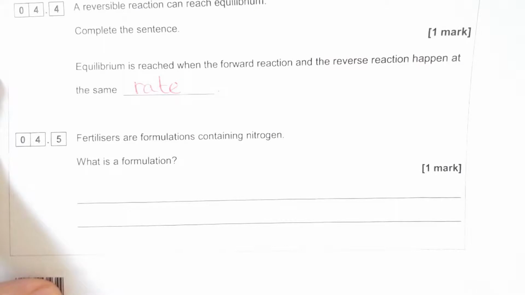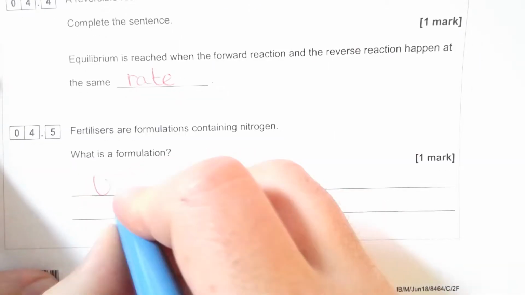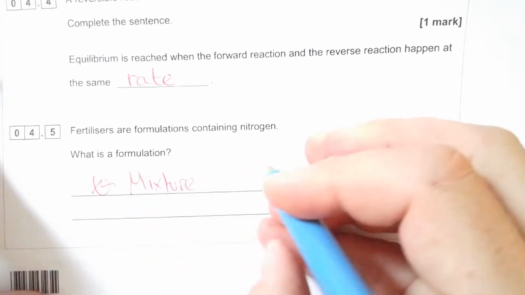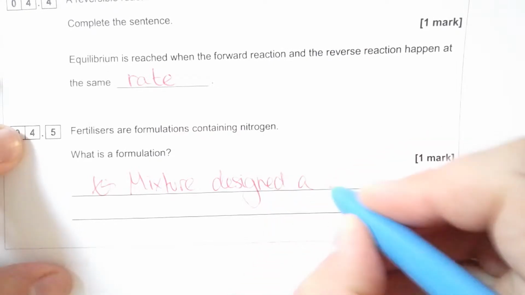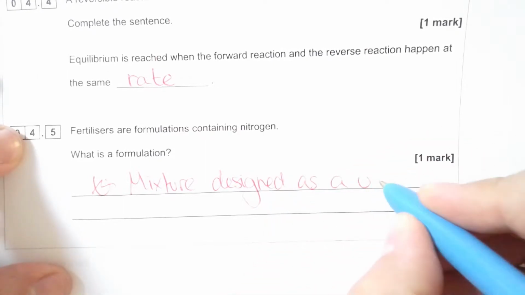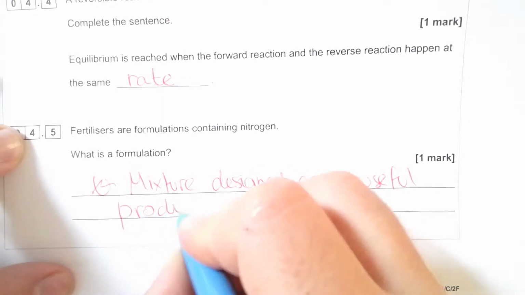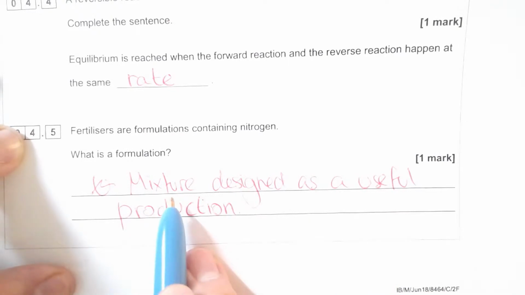Fertilizers are formulations that contain nitrogen. What is a formulation? It's a mixture designed as a useful product. So a formulation is a mixture designed as a useful product.